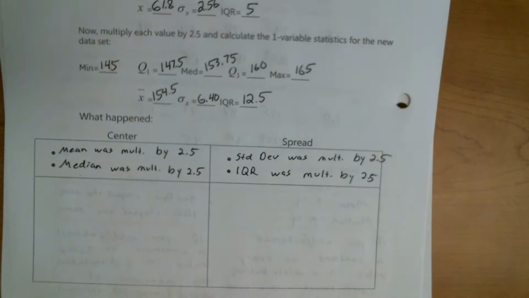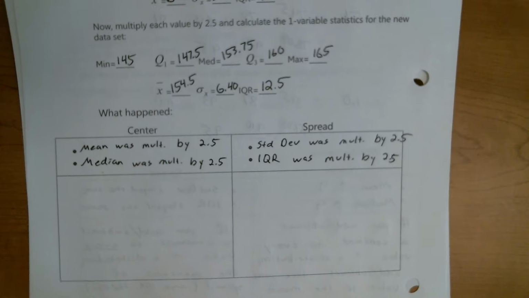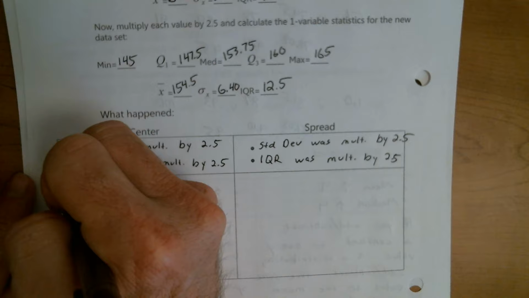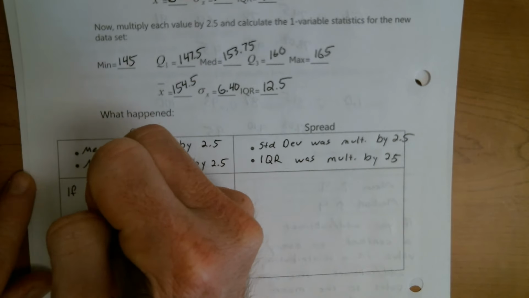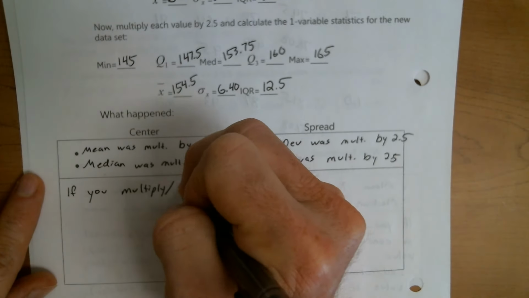All right. So, based on what we just observed, here's the general rule that we're going to apply.